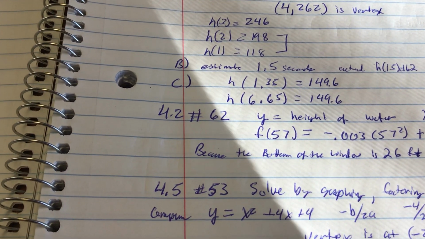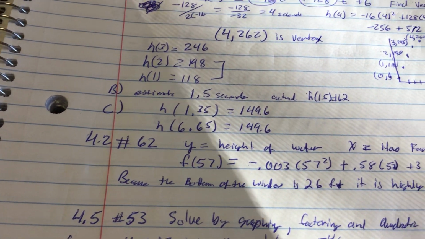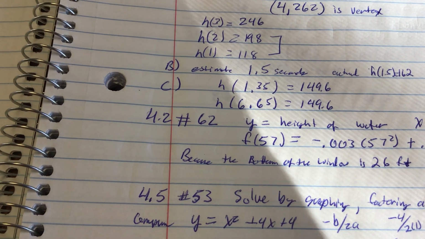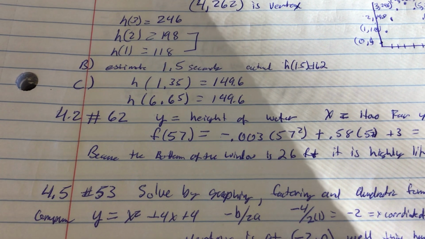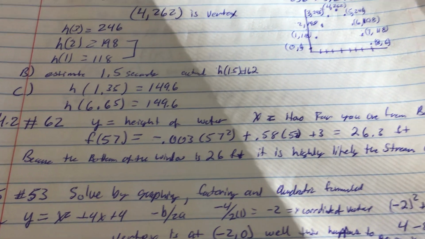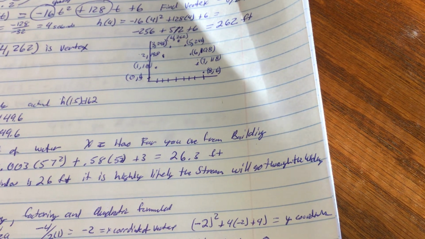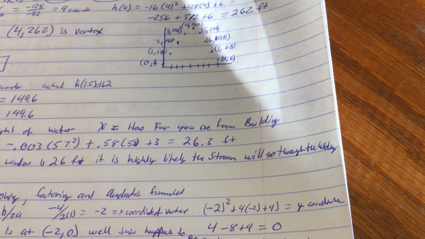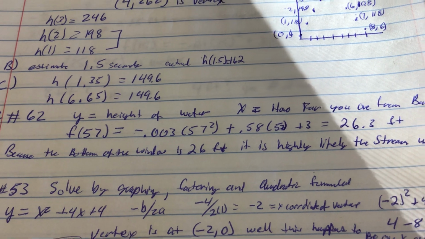All right, section 4.5, number 53. It says solve this by graphing, factoring, and the quadratic formula. So here's our equation. If we were going to do it by graphing, again, I'd do negative b over 2a. So I take negative 4 over 2 times 1, which would be negative 2. That's my x-coordinate. I plug that in: negative 2 squared plus 4 times negative 2 plus 4 to find the y-coordinate. When I find that y-coordinate, it ends up being 0. So I have a vertex at (-2, 0).